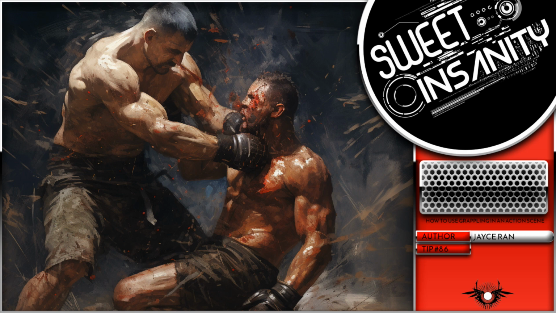In terms of grappling style, you need to reflect your character's personalities and backgrounds in the way they wrestle. A street fighter might use rough, unpolished techniques, whereas a trained martial artist may use more disciplined and precise moves.